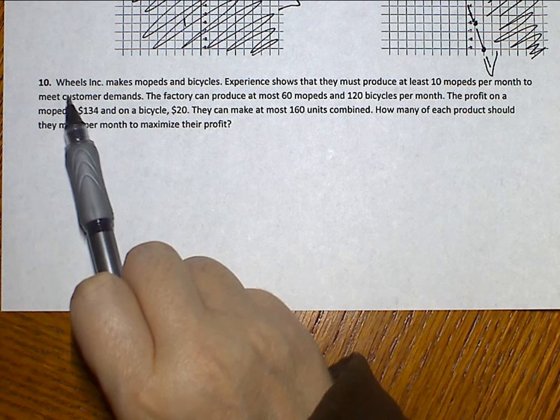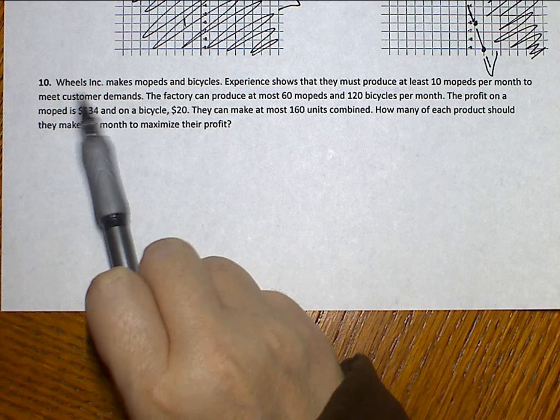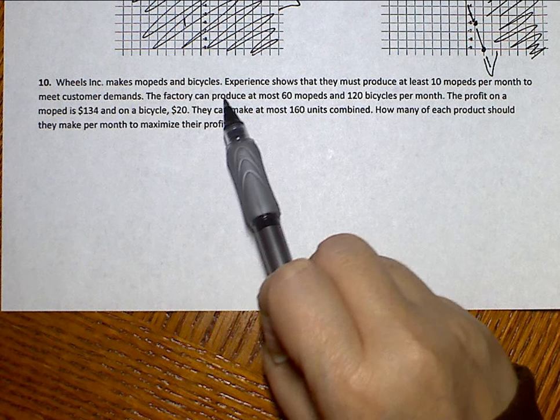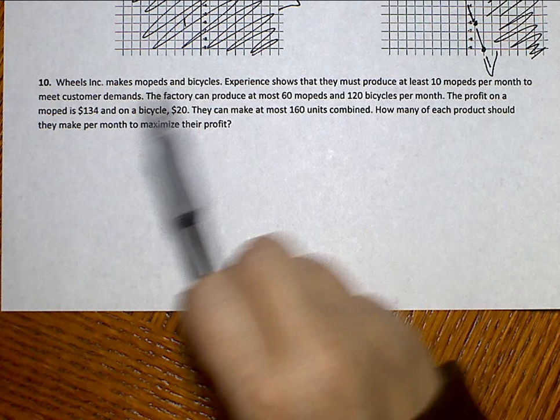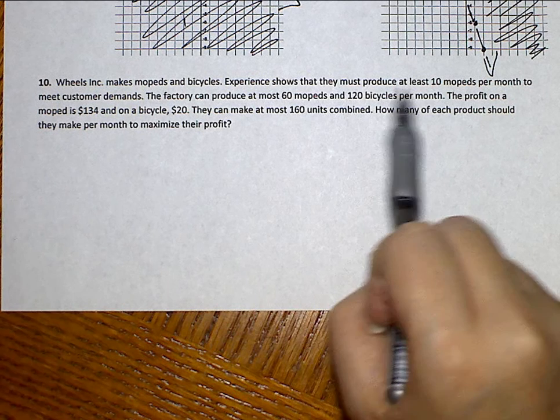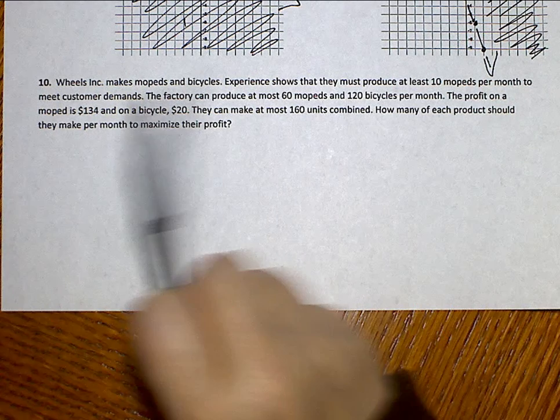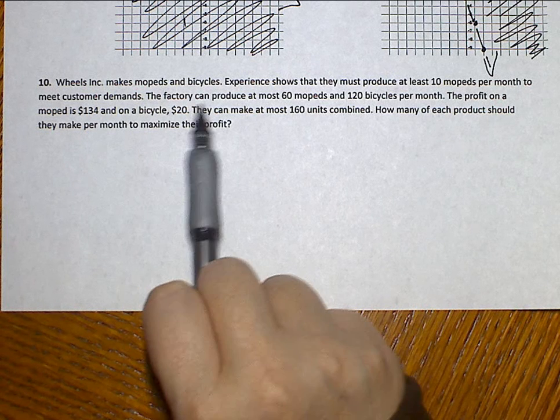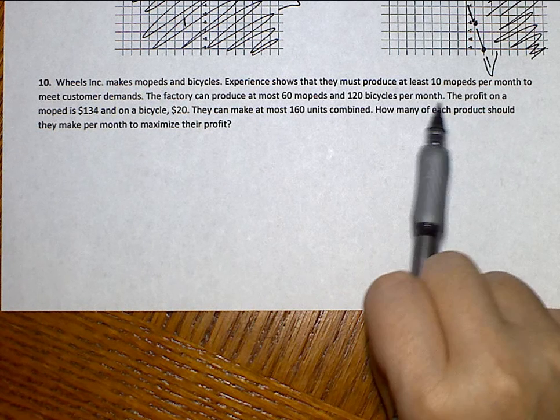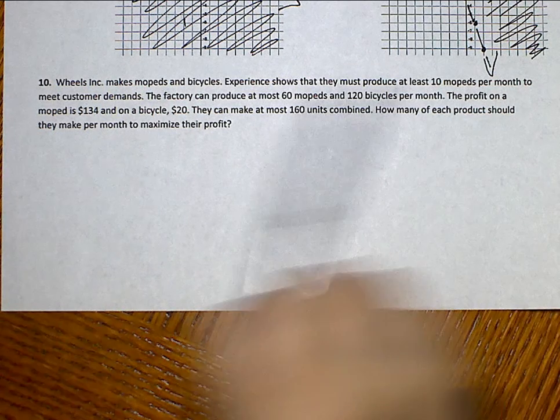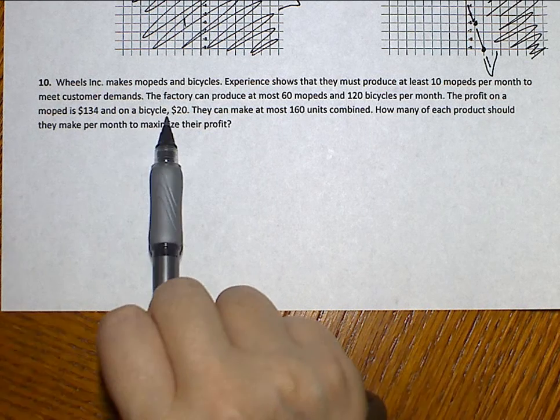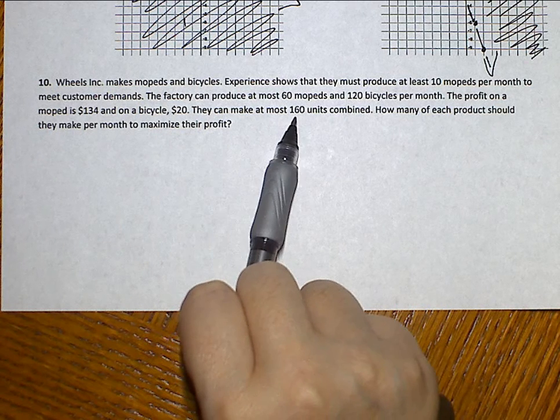Alright, it says it makes mopeds and bicycles, so the place makes mopeds and bicycles. Experience shows that they must produce at least 10 mopeds per month to meet the customer's demand. The factory can produce at most 60 mopeds and 120 bicycles per month. The factory's profit is $134 on the moped and $20 on the bikes. They can produce at most 160 units combined.